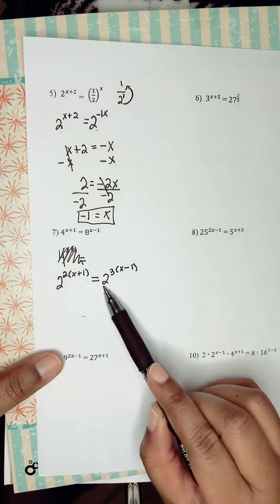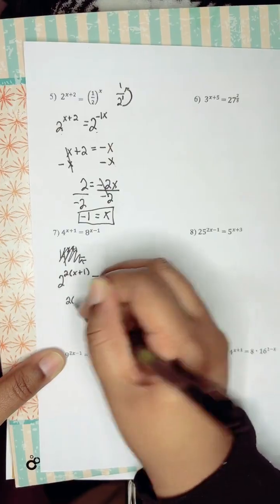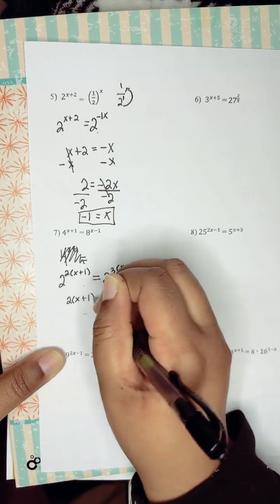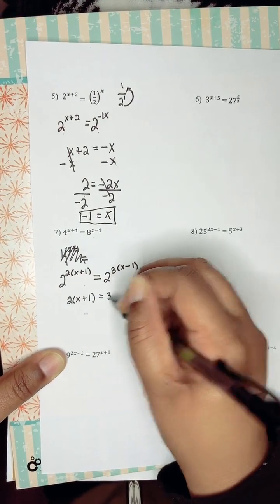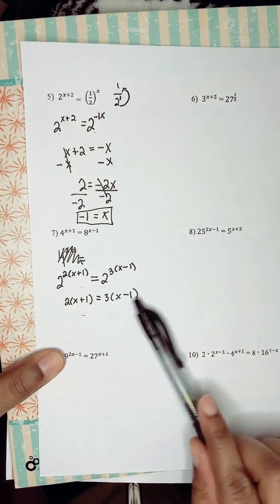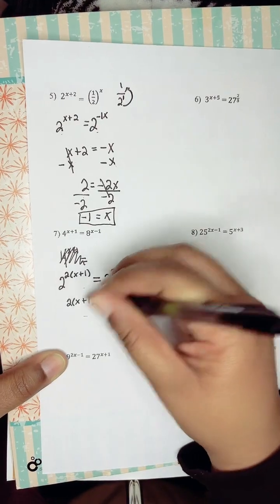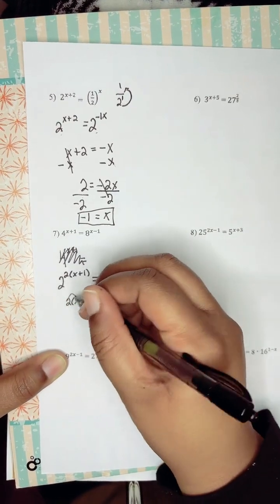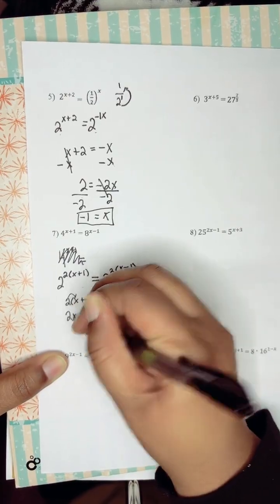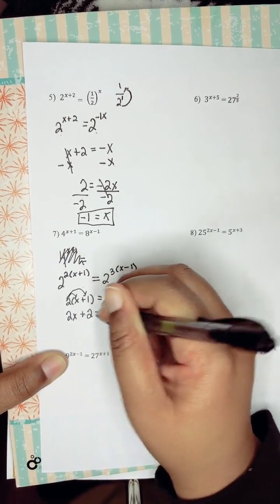Now we have the same base, so we're going to set our exponents equal. So 2 times x plus 1 equals 3 times x minus 1. Can you guys distribute this side for me in the chat? And I'm going to do this side. So 2 times x is 2x, and 2 times 1 gives us plus 2.